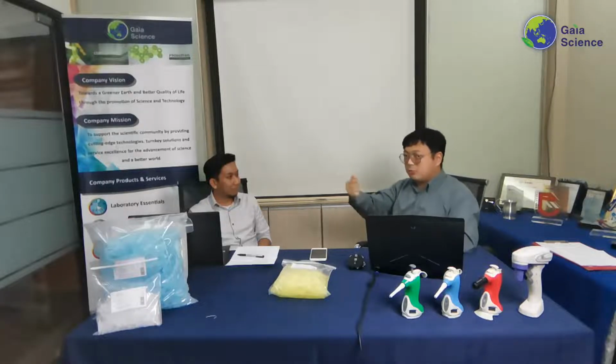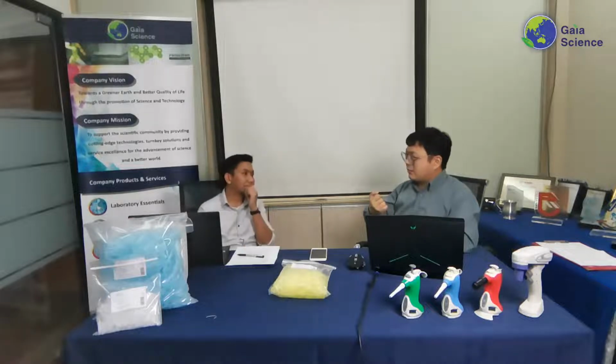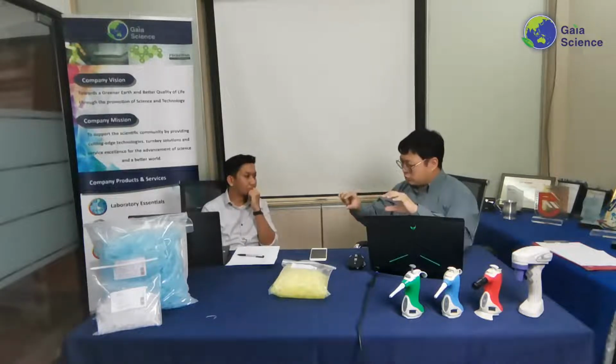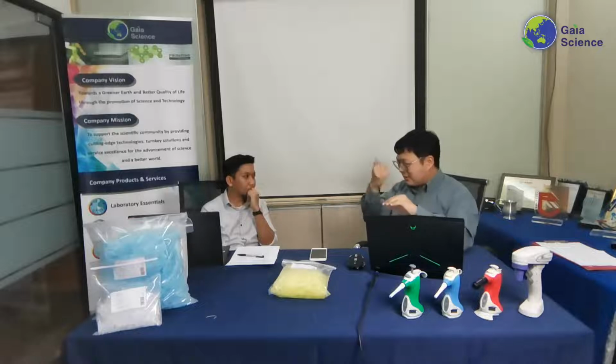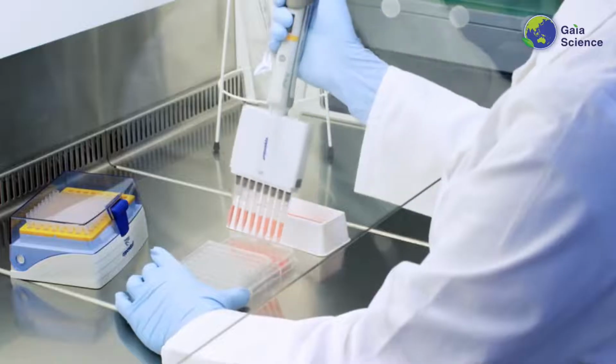Most of the time we use short tips, and that is good enough because most of the work requires very short hand movement. Most of the time we can be very close to the plates, and we can precisely seed for cell culture.